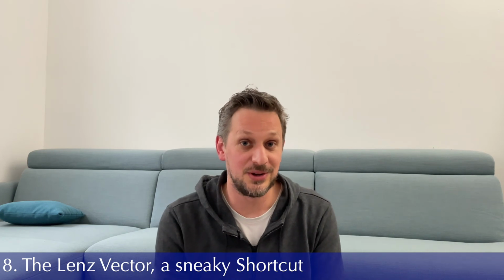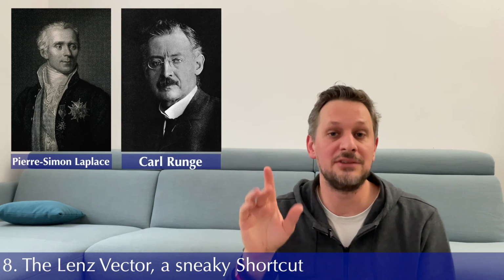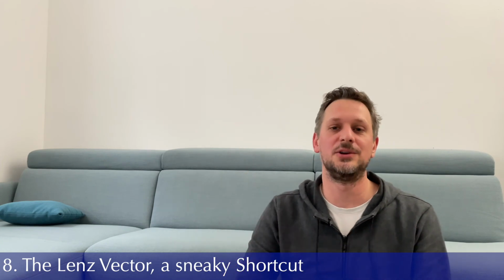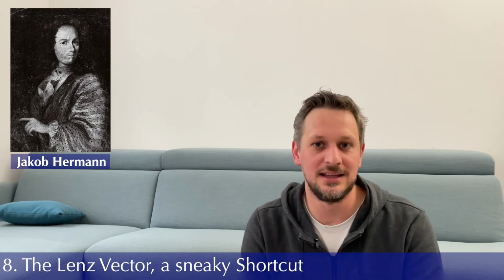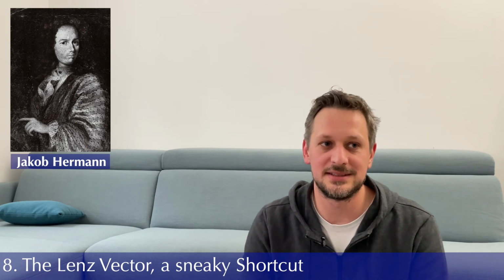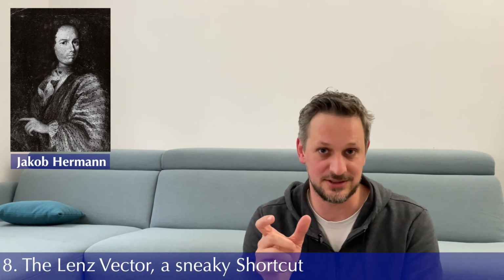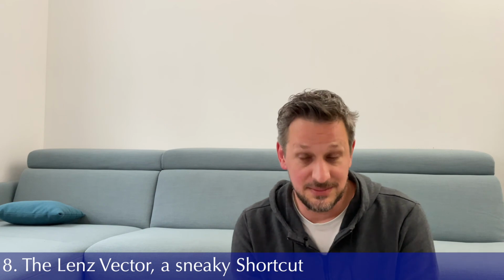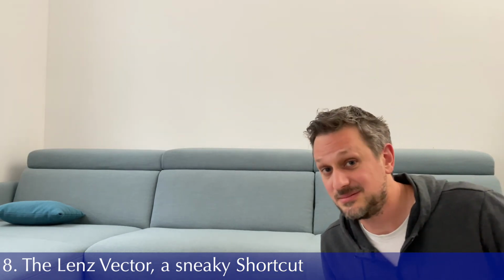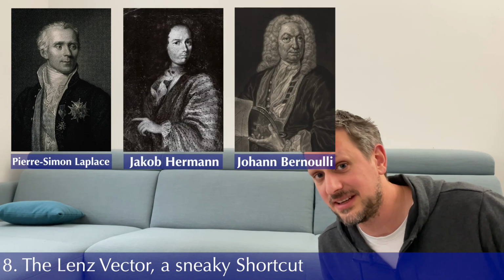Consequently, it is also called the Laplace vector or the Laplace-Runge-Lenz vector. However, another 100 years before that, in the early 1700s, Jakob Hermann, a disciple of the Bernoulli brothers, had already described at least a special form of this vector. And then later, Johann Bernoulli had derived the general form of the vector. So it should actually be called the Hermann-Bernoulli vector instead. Or at least maybe Laplace-Hermann-Bernoulli vector?